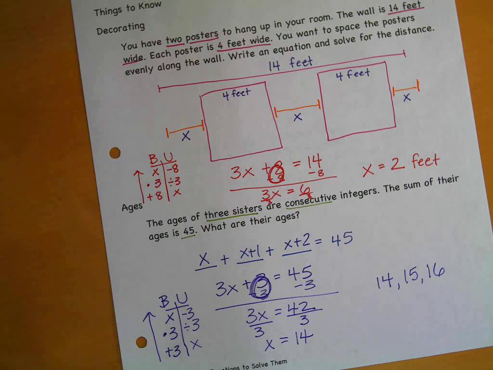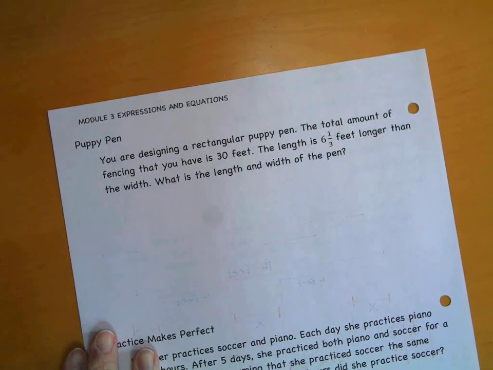This really is not so hard if you just slow down, pay attention to all of your terminology that you know, and then you can figure it out. All right, let's try a couple more.